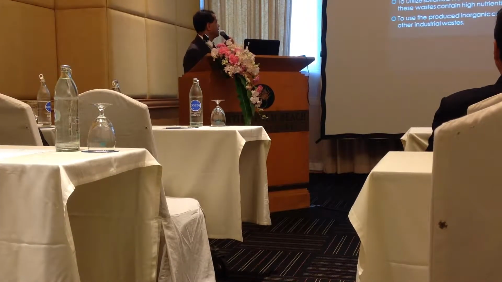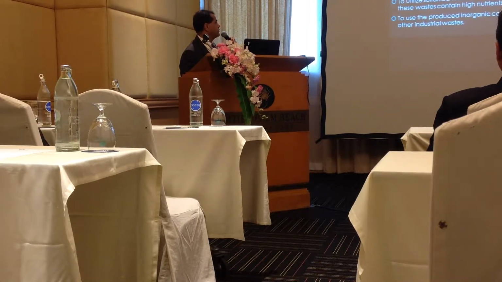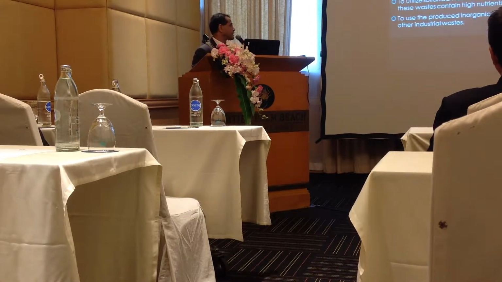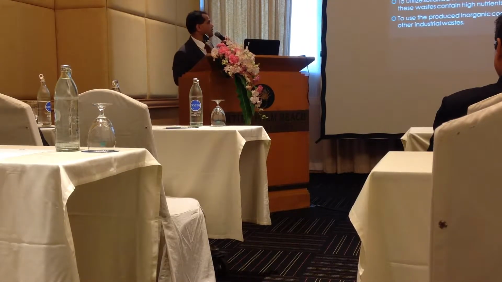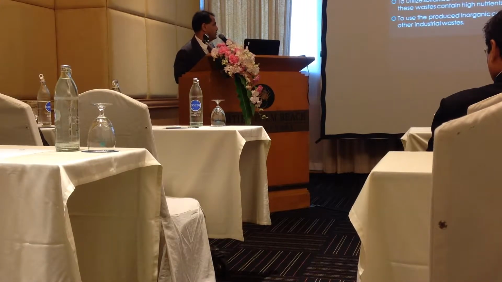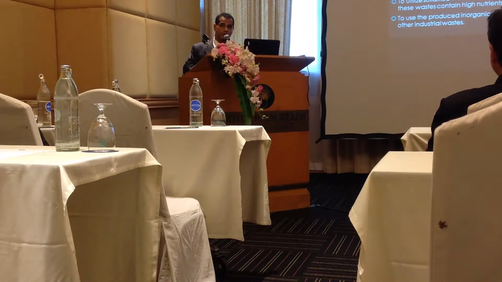The objective of this research is to produce inorganic coagulant from fly ash to treat palm oil mill effluent, or POME, to be used in the real fields where POME is produced, and to utilize the solidified waste after treatment as fertilizer in palm oil farms, since the waste contains high nutrients such as phosphorus, potassium, nitrogen, magnesium, and calcium. And to use the produced inorganic coagulant for treatment of aquacultural ponds, I will show you a model of this in an aquarium.